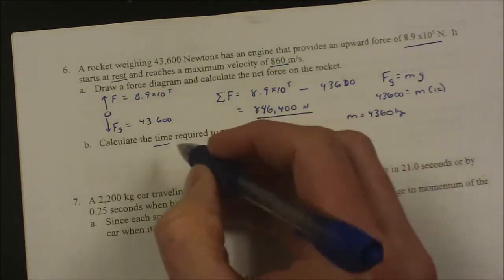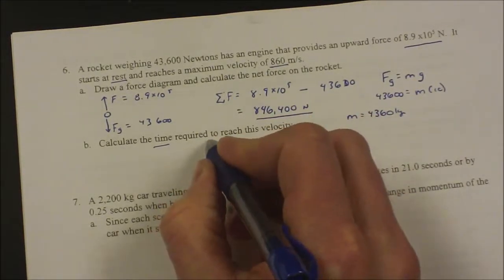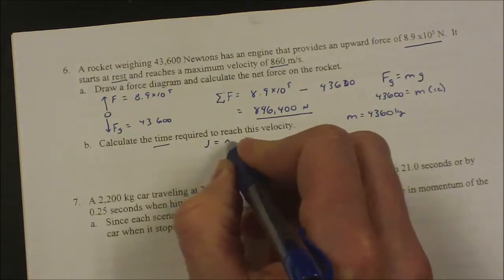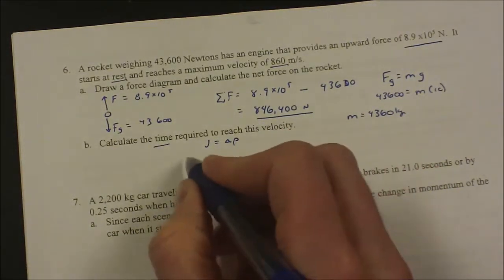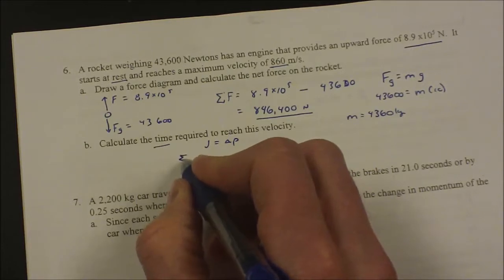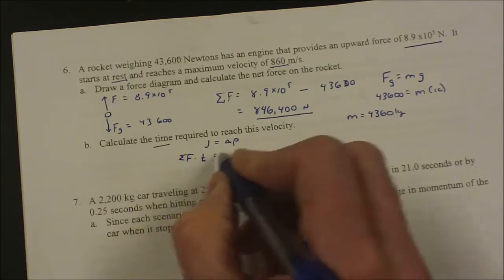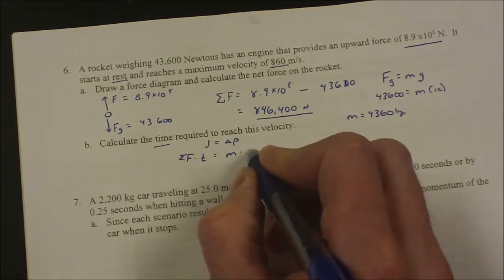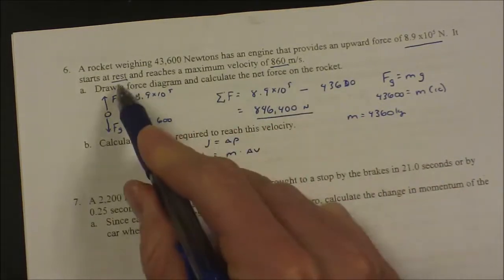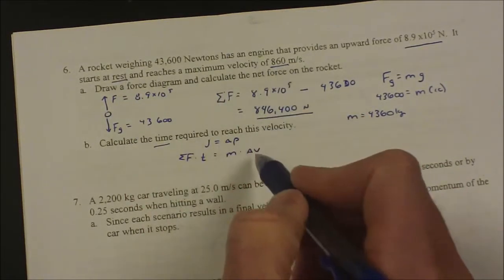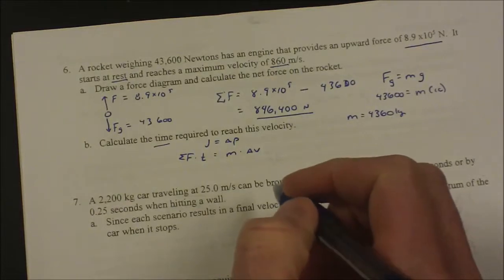So if that's the case, I am going to use my impulse equals my change in momentum. My impulse is going to be my net force times time, equals m times delta v. I'm going from 0 to 860, so I can just use 860 right there.